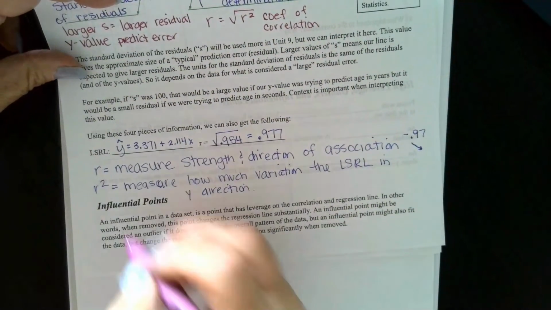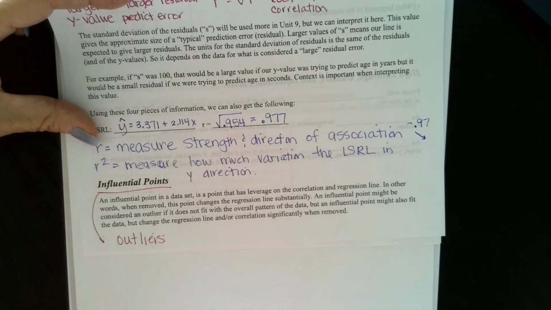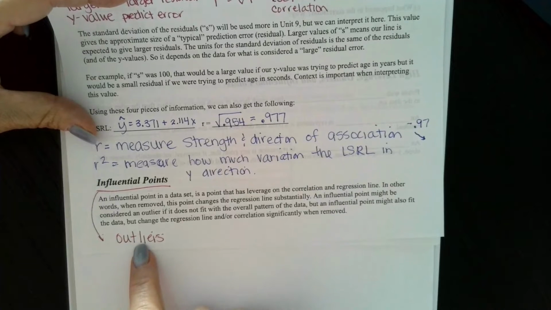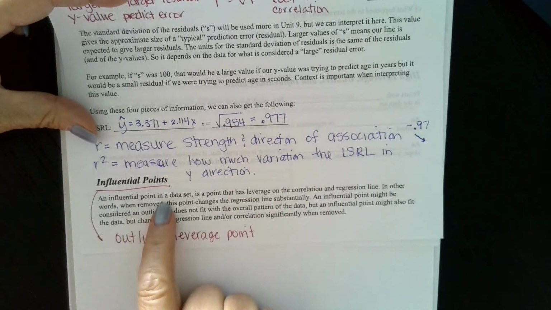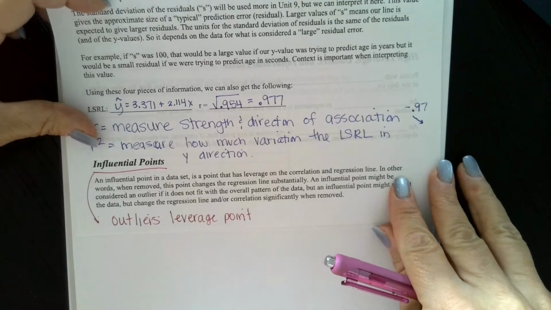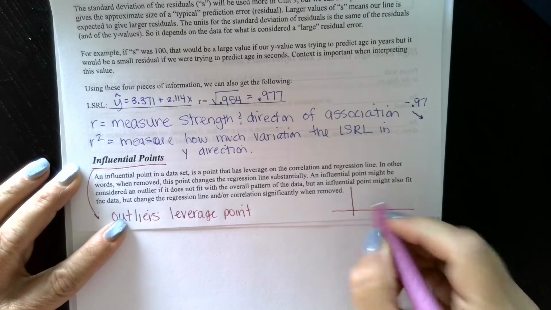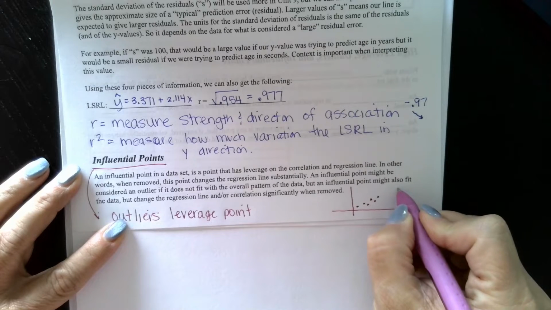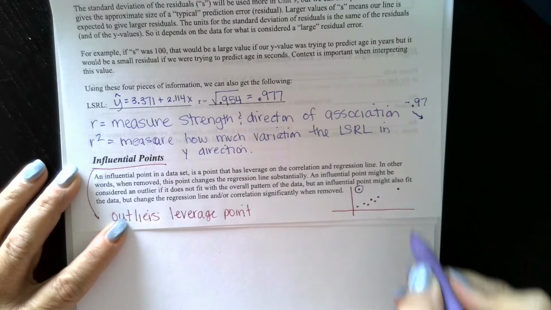All right, so let's talk more about influential points. This term, influential points, is what we talk about when we discuss outliers. When we're looking at two-variable data, we could have more than just an outlier. We can have something that we call a leverage point. An influential point in the data set is a point that has leverage on the correlation and the regression line. Basically, if we took a point out, what would happen to our standard deviation and our coefficient of determination? Here's what this looks like. If I had a graph with an association that looks like this, and I have these two points right here, I could say this point might affect the data, and this point might affect the data.